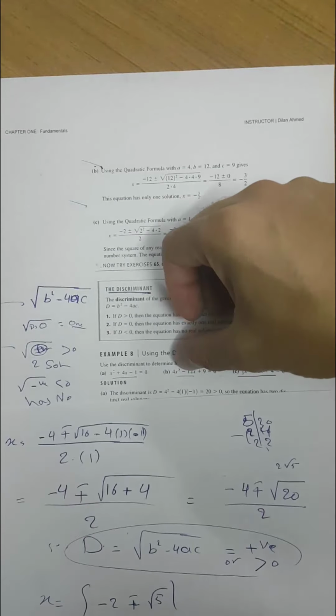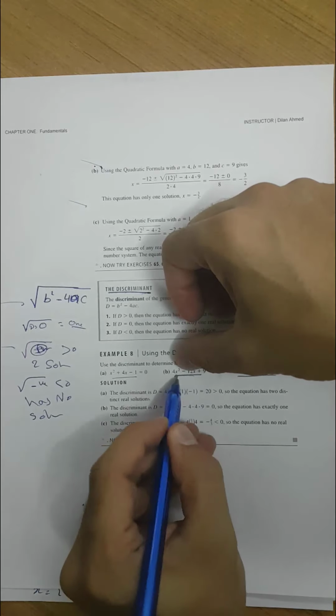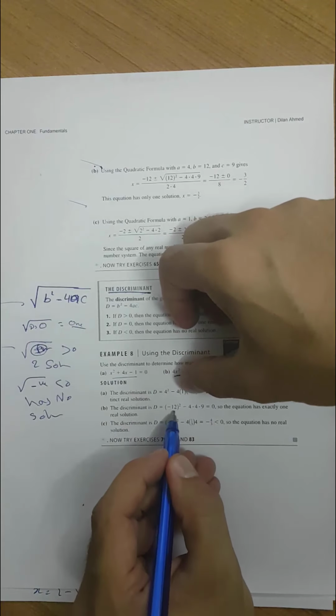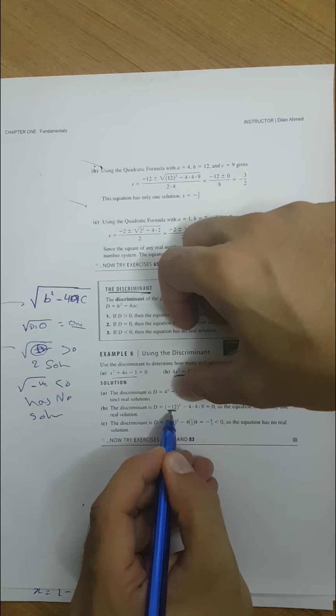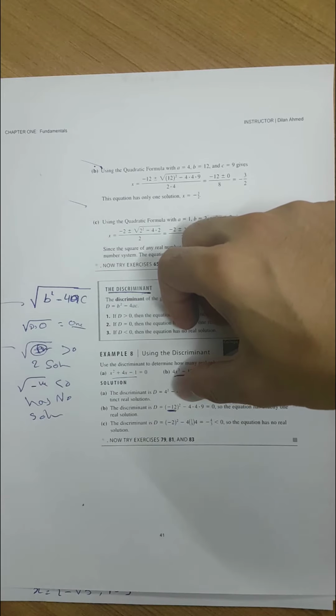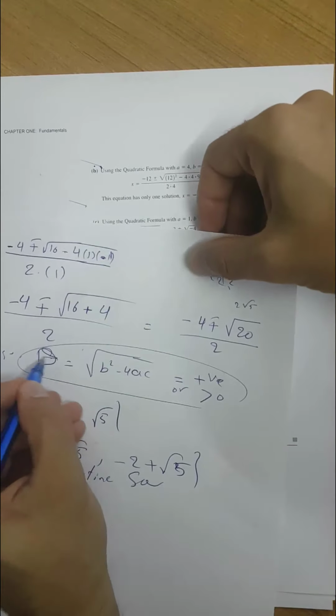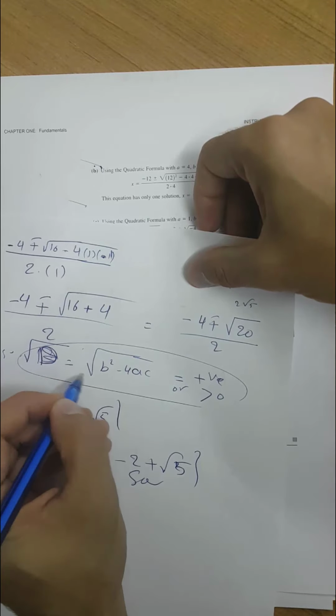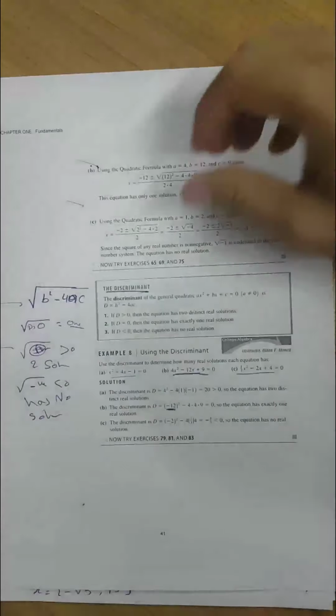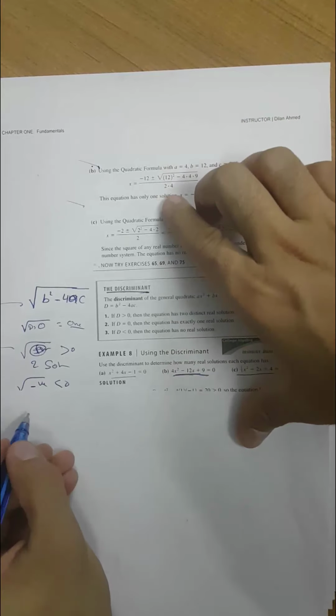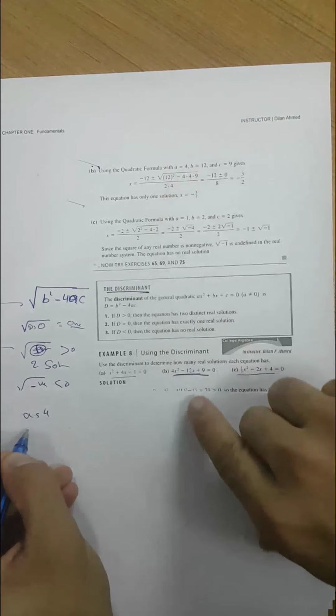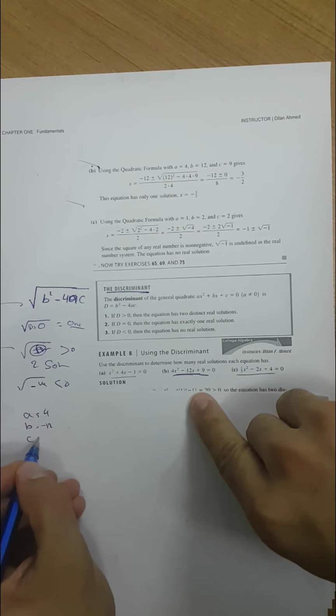Look here, you get 0. Why? Because of b squared, when I say D, sorry, I mean the part under the square root. So let me do it here for you. A is equal to 4, b is equal to minus 12, c is equal to 9.